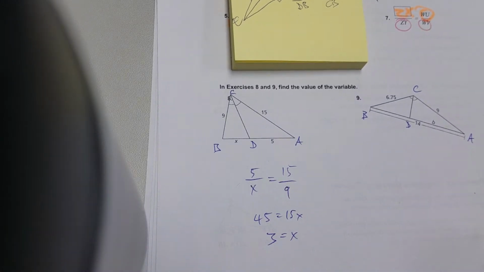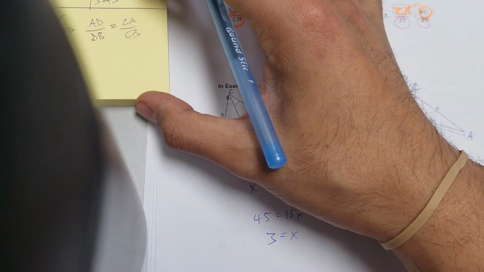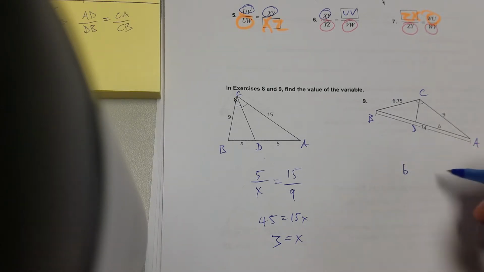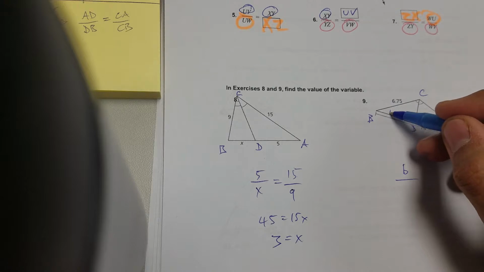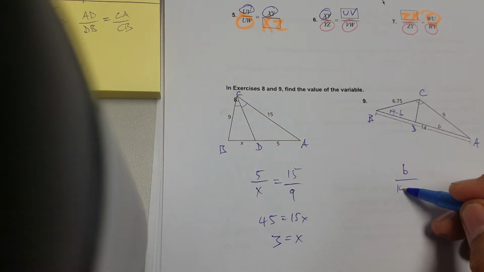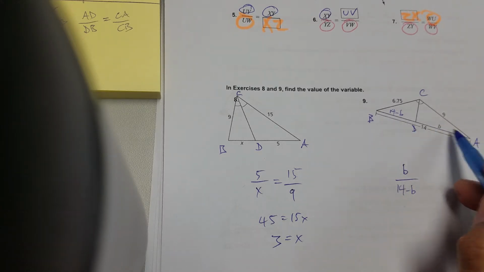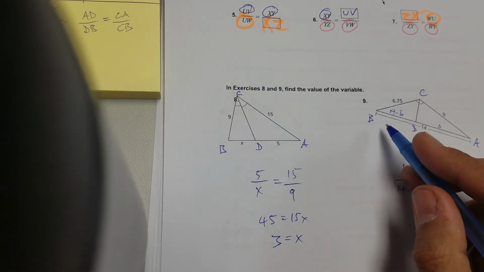Oh, shoot, here we go. Keeping this here so you can see it. Yeah, that works right there. So it's AD is B divided by DB. DB is 14 minus B. So I jumped ahead here. This whole thing is 14. We know this is B. So that means this is 14 minus B.